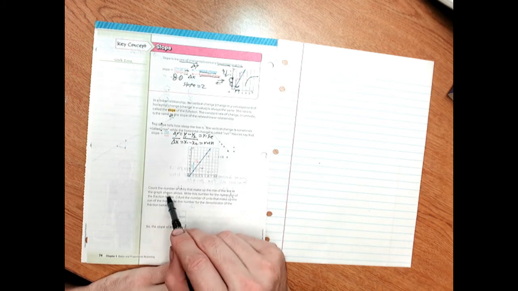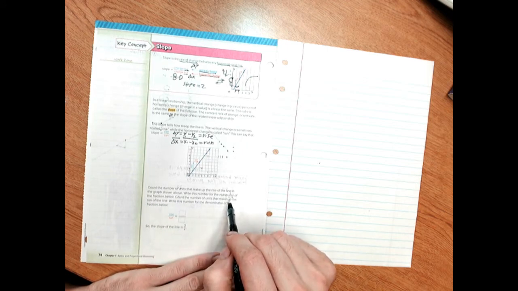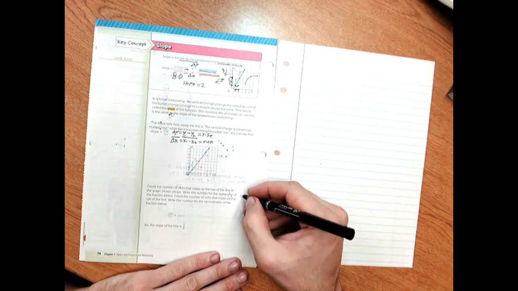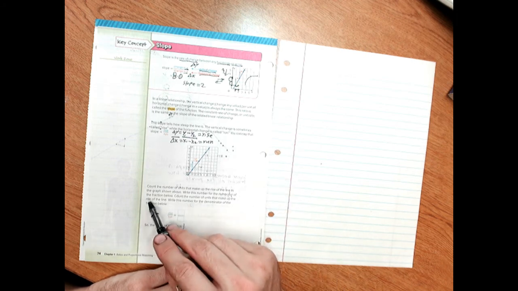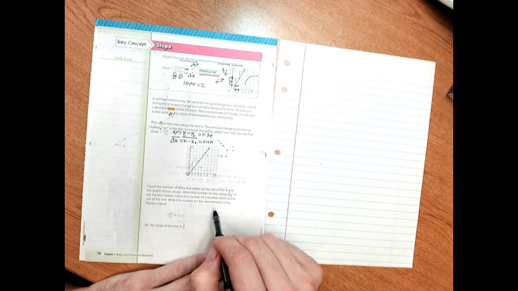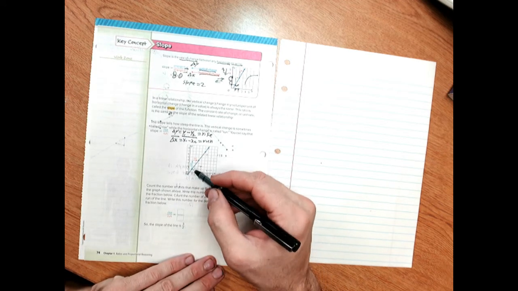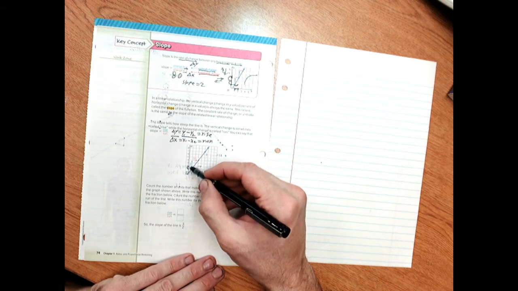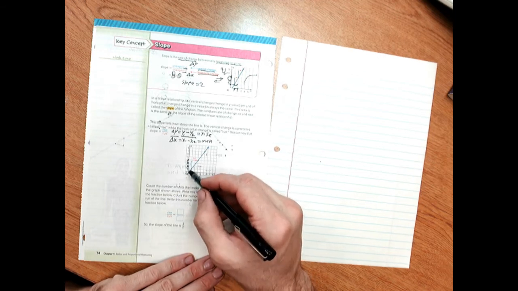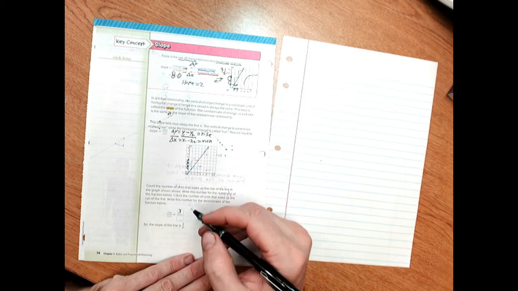So, we're going to count the number of units that make up the rise of the line in the graph shown above. Write this number for the numerator of the fraction below. Remember, numerator is the top. Count the number of units that make up the run of the line. Write this number for the denominator of the fraction below. Remember, denominator means bottom. So, how far do we go up? We go from 1 to 4, which is, we're going up 1, we're going up 2, we're going up 3. So our rise is 3.